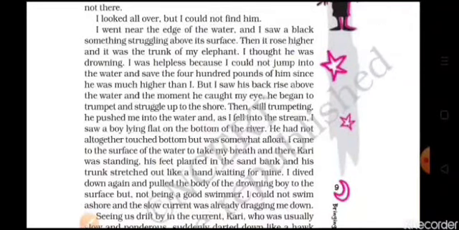I looked all over, but I could not find him. I went near the edge of the water and I saw something struggling above its surface. Then it rose higher, and it was the trunk of my elephant.